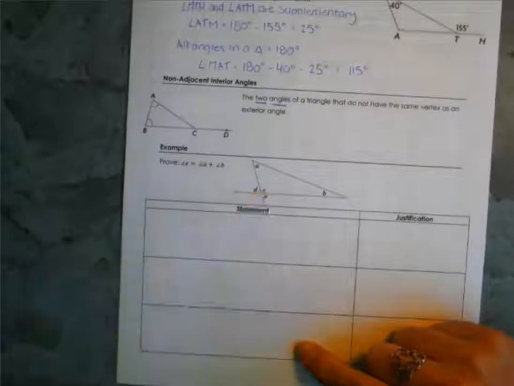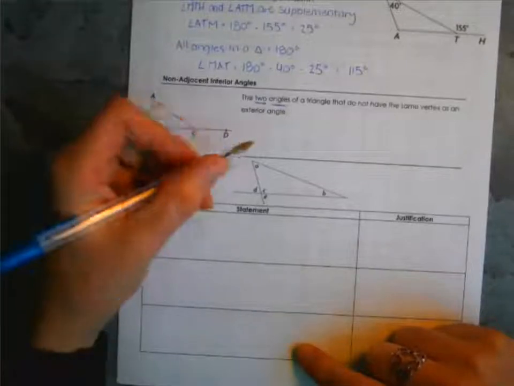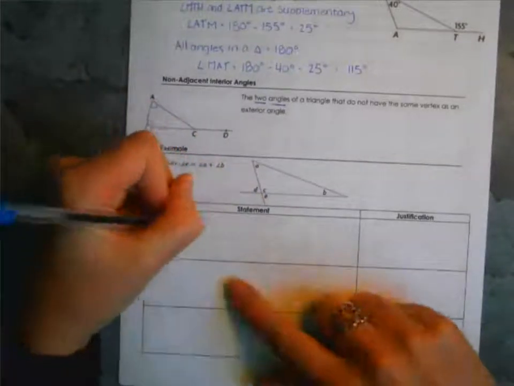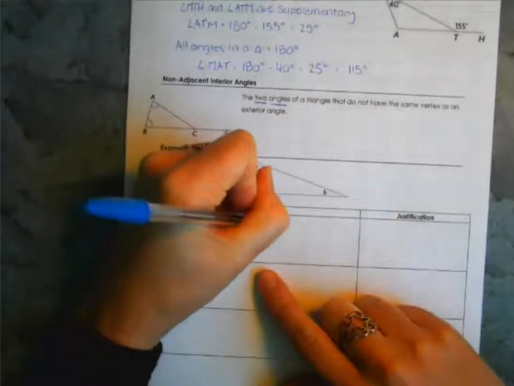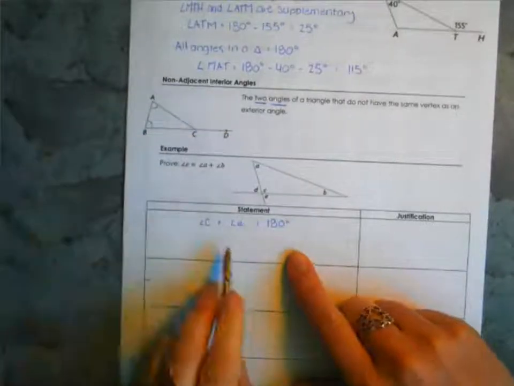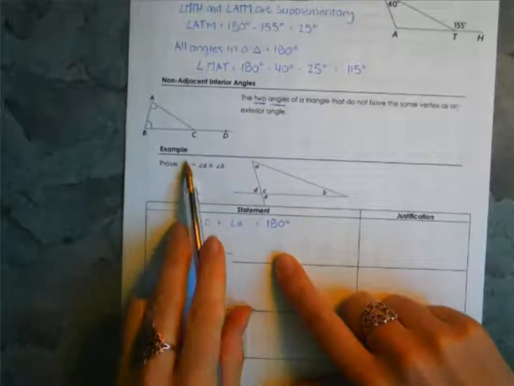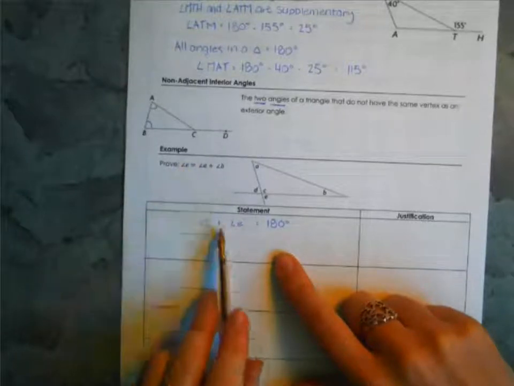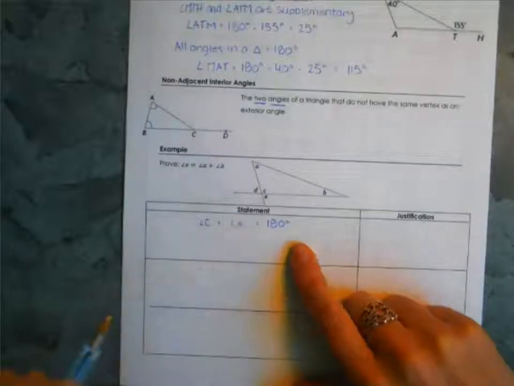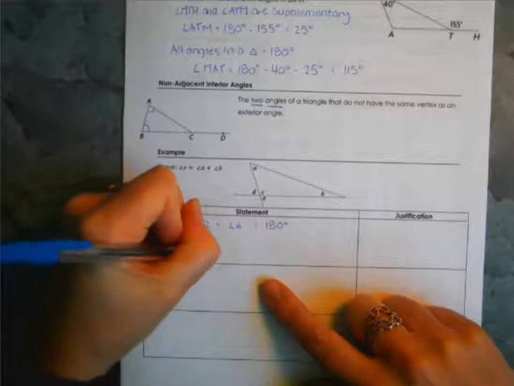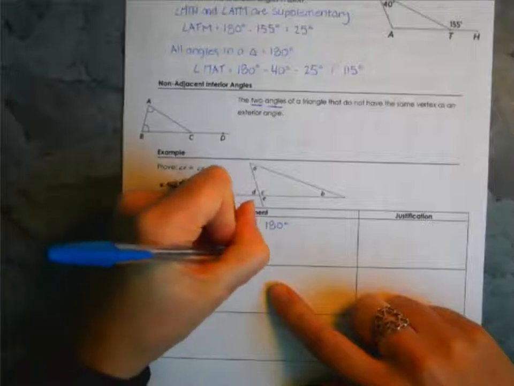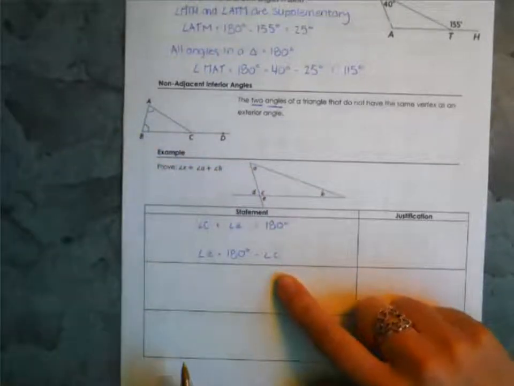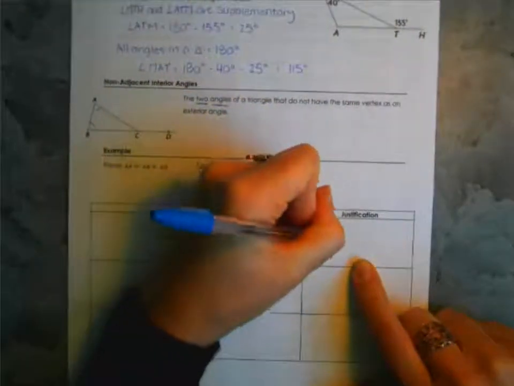So even though we don't have a measurement for angle C, or actually any of the angles in this triangle, we can just make a general statement: angle C plus angle E is going to equal 180 degrees. Now we want to set up statements that resemble what we see here, so we want angle E on its own and say what it is equal to. If we move C to the other side, angle E is going to be equal to 180 degrees minus angle C. And our justification for that is just supplementary.